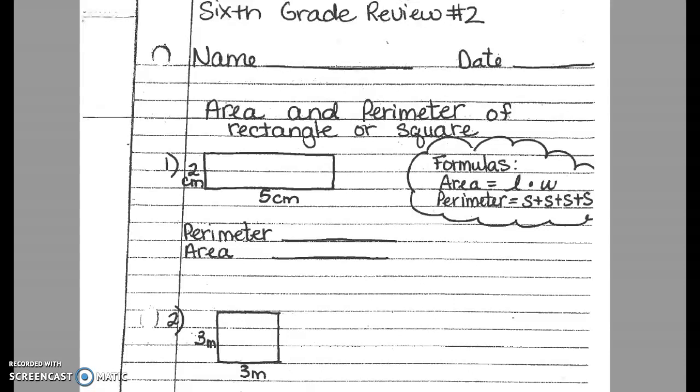So anytime you're working with formulas, you always want to write down the formula, then fill in the answers, and bring everything down. If you do that, you will be successful at solving formulas, no problem, okay? So here's our formulas. Area for a rectangle or square is length times width. The formula for perimeter is side plus side plus side plus side because we have 4 sides if it's a square and 4 sides if it's a rectangle.